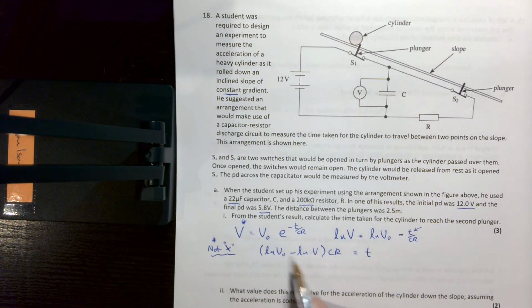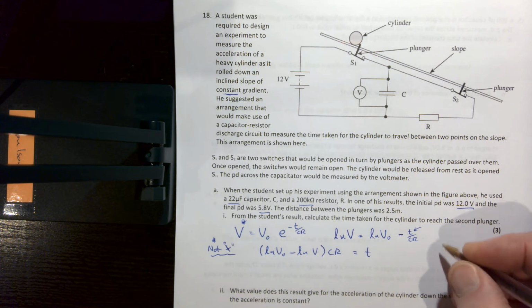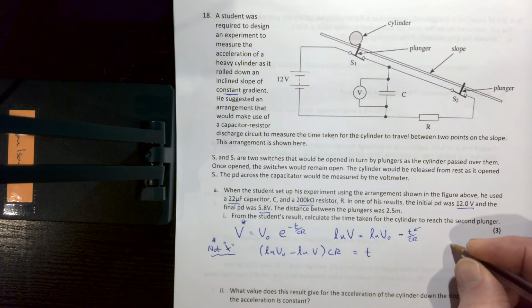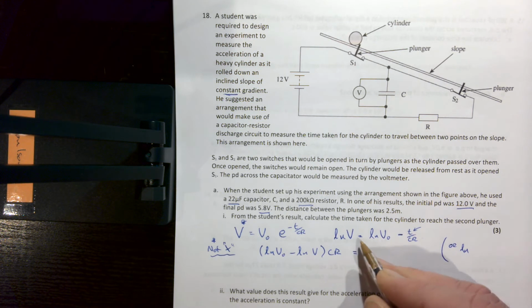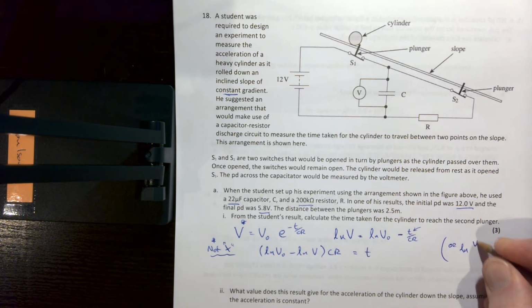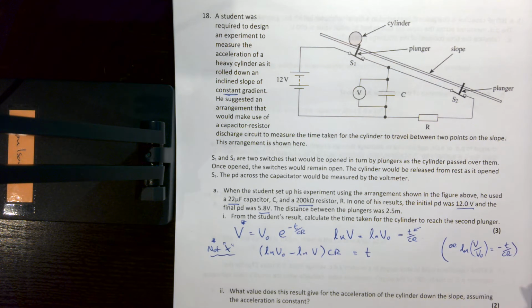If you prefer, you could do it as a ratio. Okay, so maybe that's easier, in which case you could have log of V over V naught equals minus T over CR. And you can work that out and then take C and R across. So perhaps slightly neater, doesn't really matter too much.